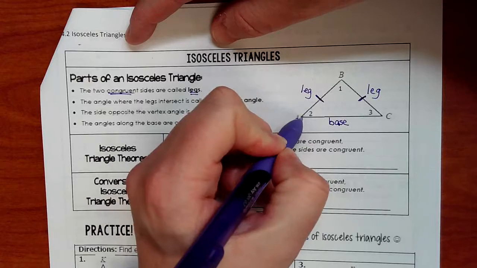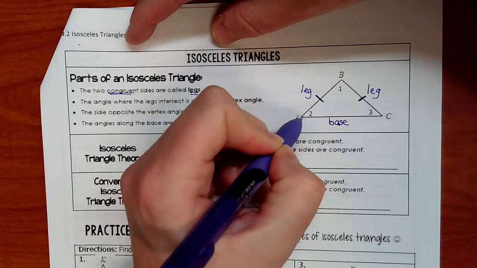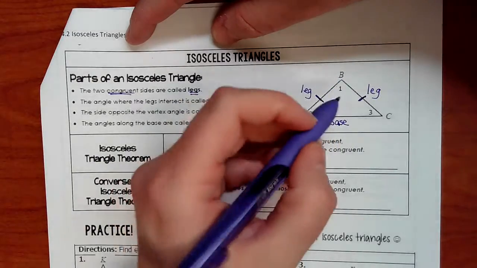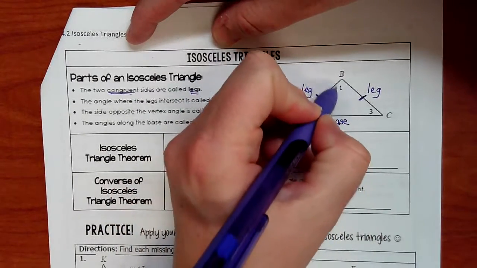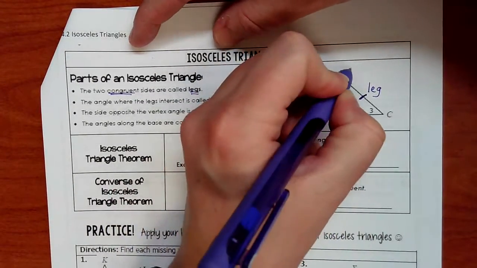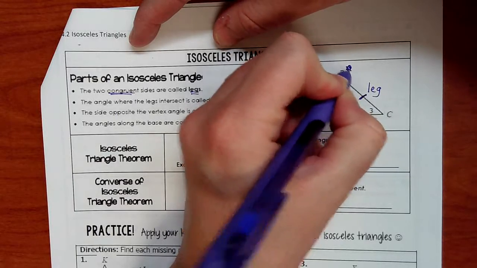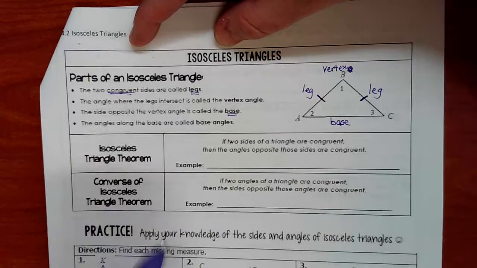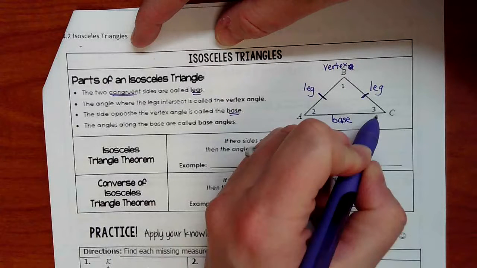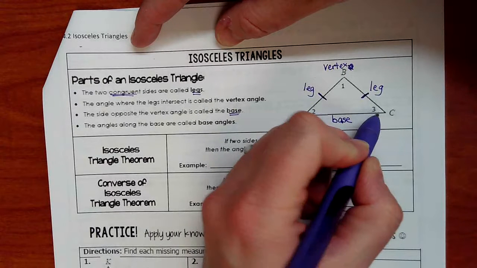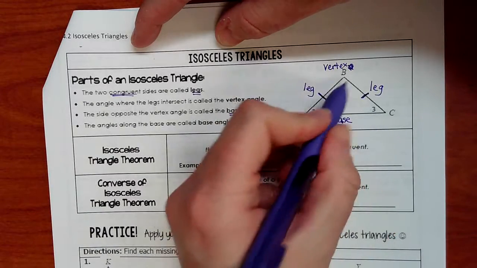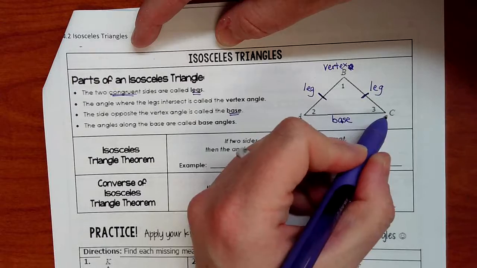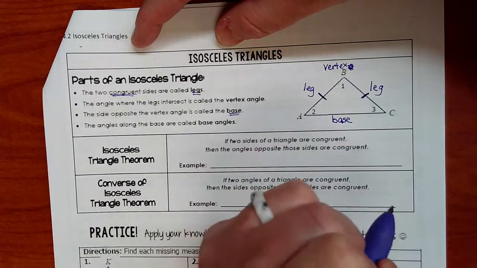The angle where the legs come together: think about this leg as a popsicle stick. If this popsicle stick and this popsicle stick were to touch, they would touch here at angle B. This angle B is called the vertex. And then these other angles here, angle 2 and angle 3, where your popsicle sticks and the base come together, are called your base angles.